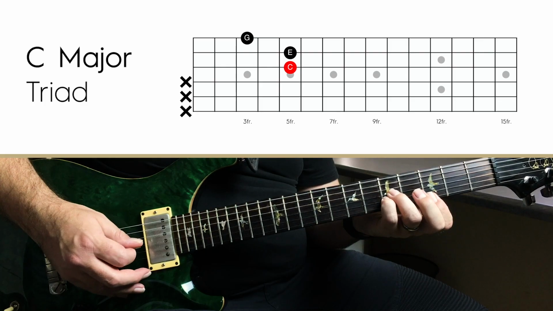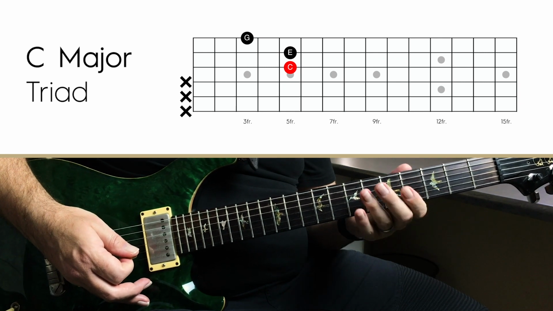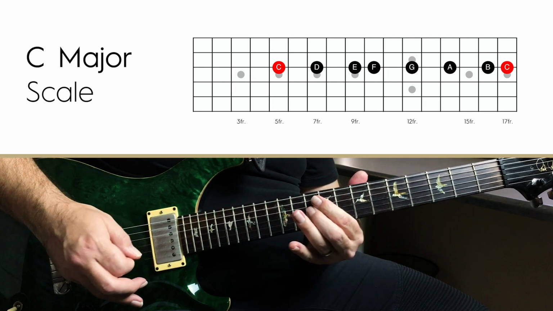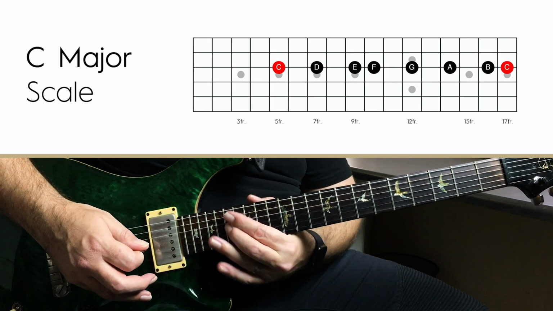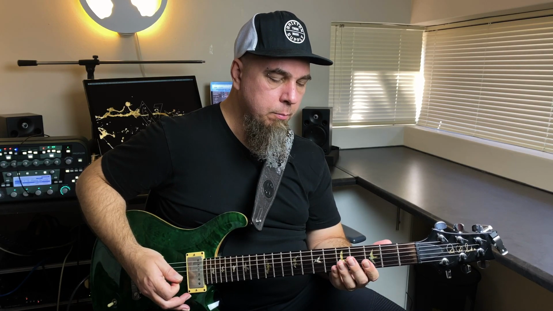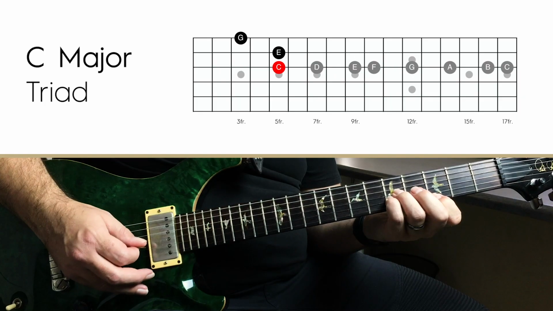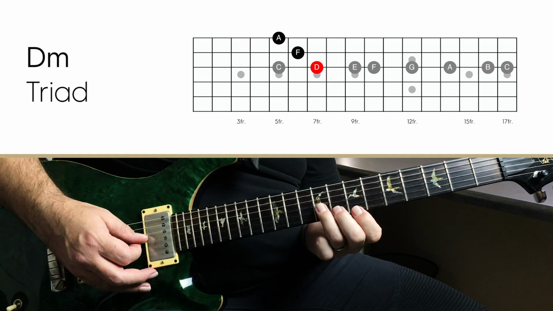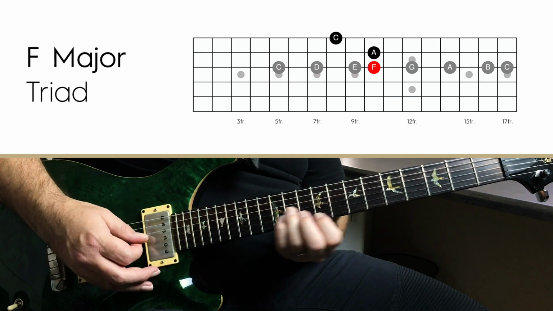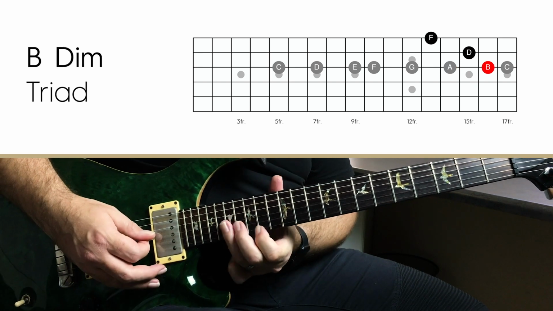All right, so this is C, E, G. That is a C major triad. If I look at my C major scale, those 8 notes or 7 notes, depending on how you count them, that's the C major scale. Now, each one of those notes can be made into a triad. Let me show you how that works. This will be C major, D minor, E minor, F major, G major, A minor, B diminished, and then C major.